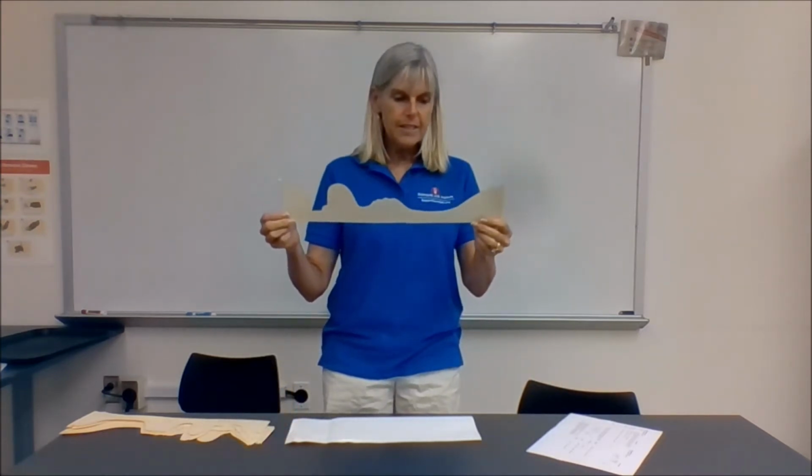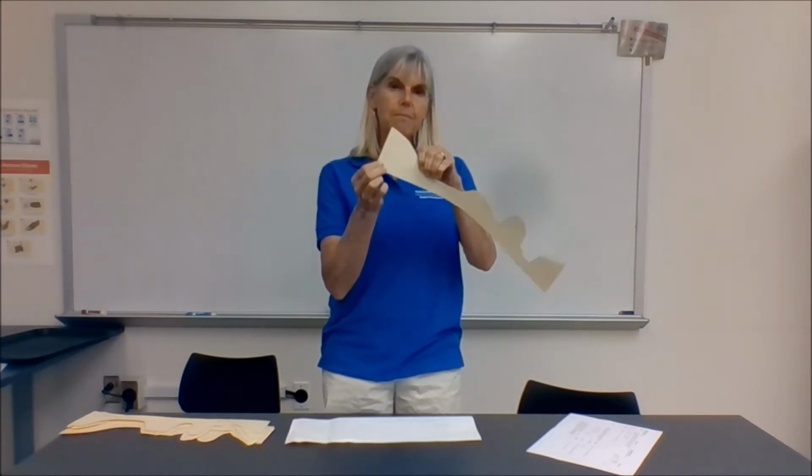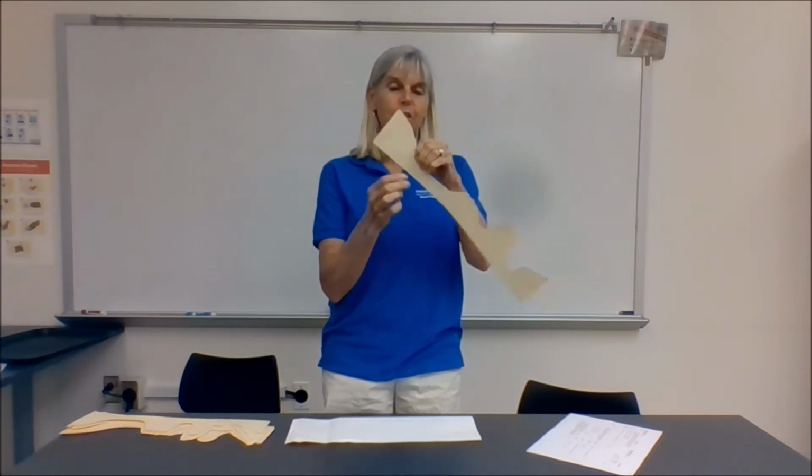This activity is something to have the kids comparing the continental landforms to the oceanic landforms. I have a pattern. On this pattern, they're going to take this paper. I have an X here. The X marks the spot. That's what I tell the kids. You have to be able to see the X as you are going to use it.